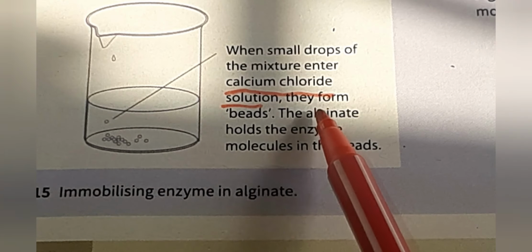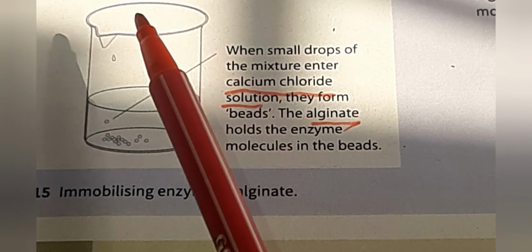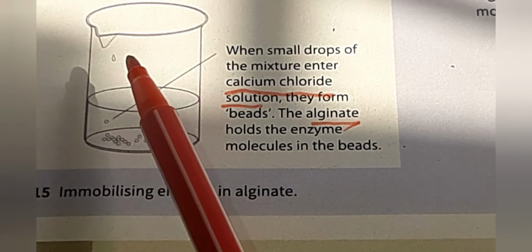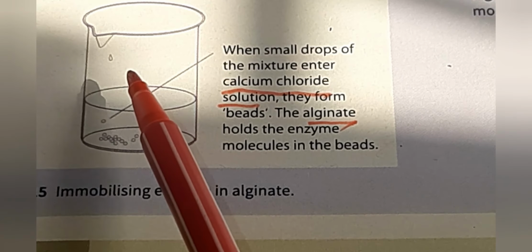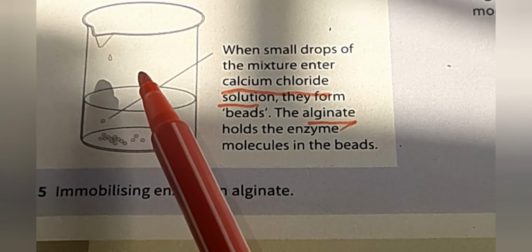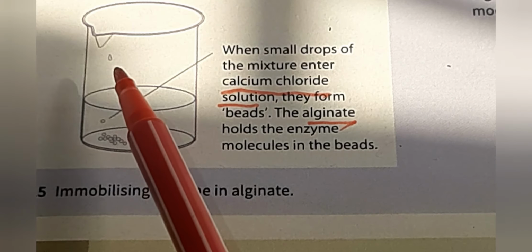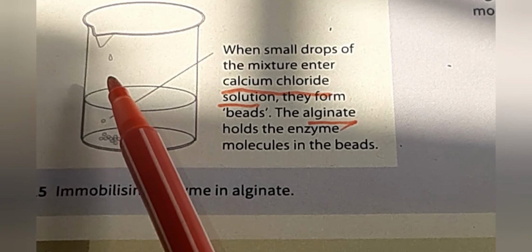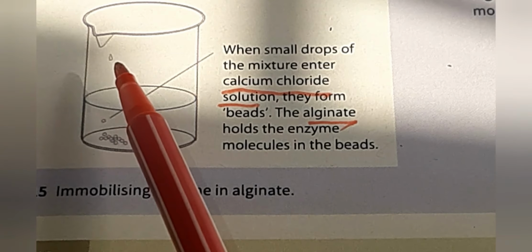So what's that? That is alginate. So the enzyme lactase here can be immobilized using alginate beads, and milk is then allowed to run through the column of lactase-containing beads. So lactase hydrolyzes the lactose in the milk into glucose and galactose.